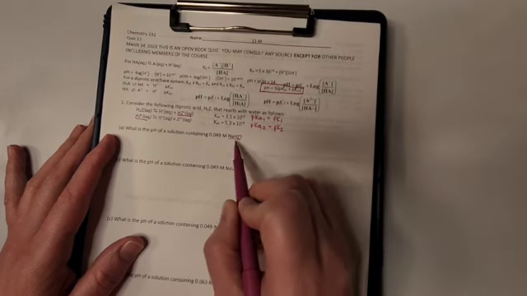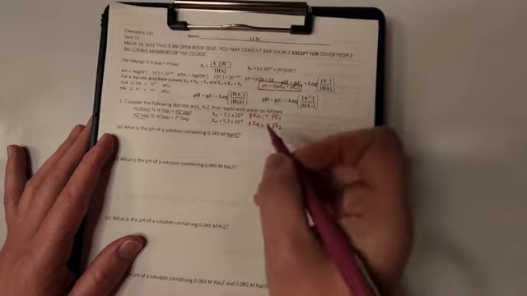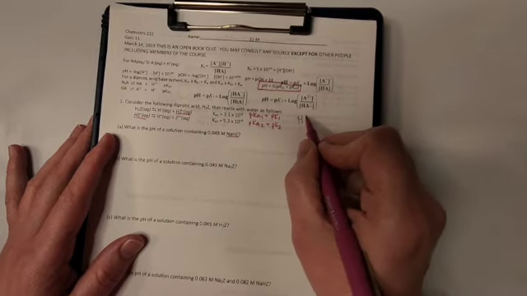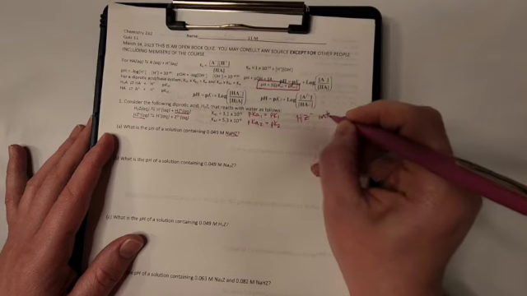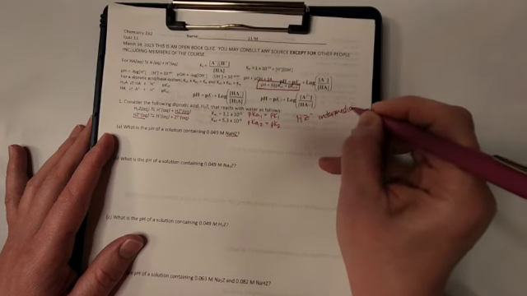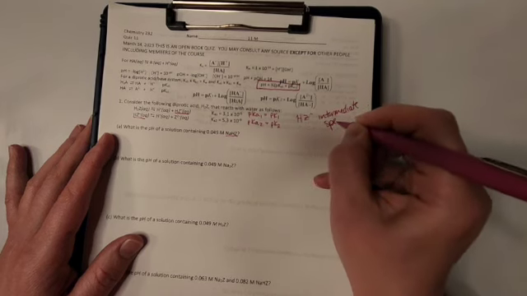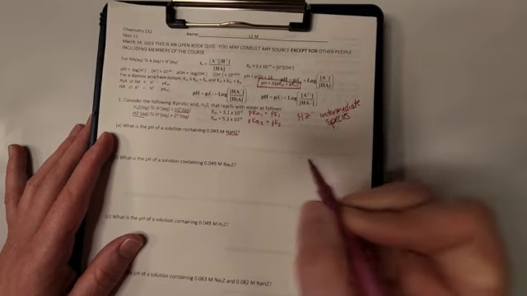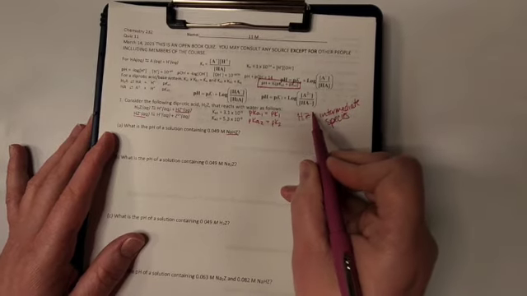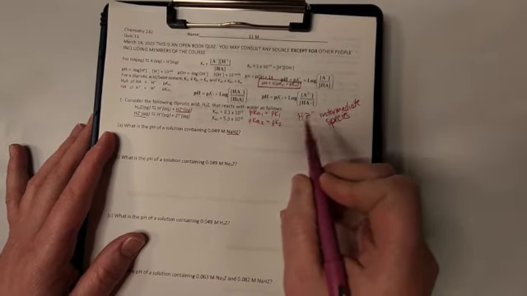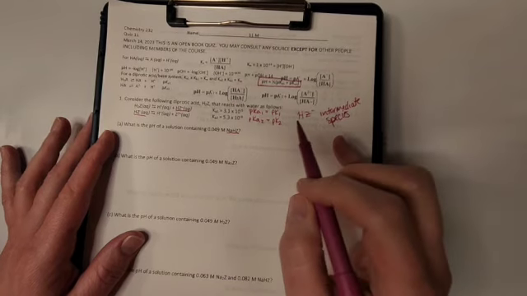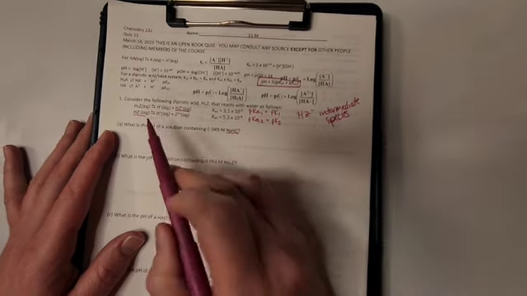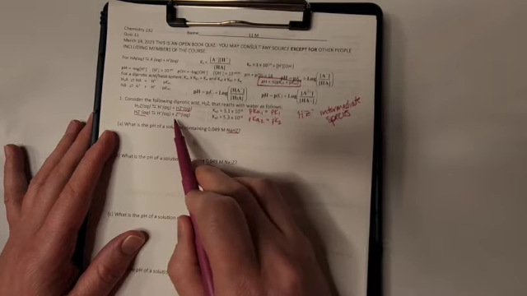If he gives you the intermediate, and that's what HZ minus is, the intermediate species, it can be an acid or a base, so you have to treat it a little bit differently than you do the H2Z or the Z2 minus.